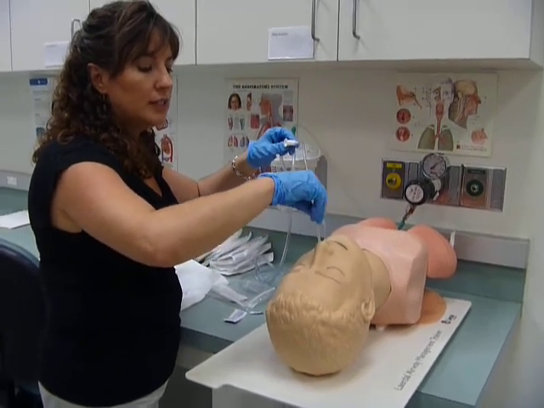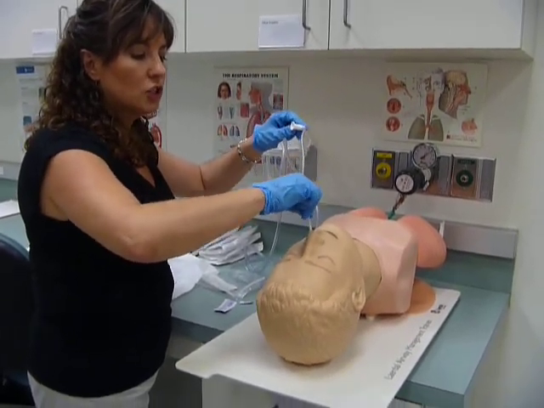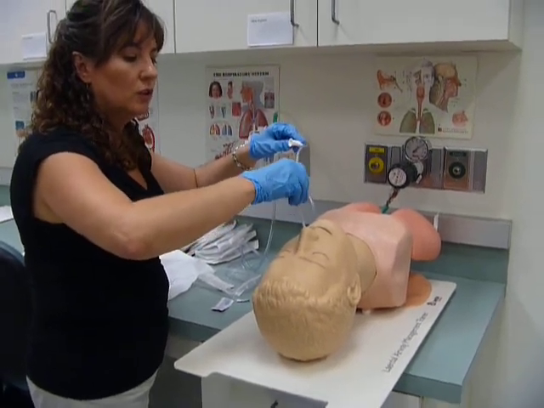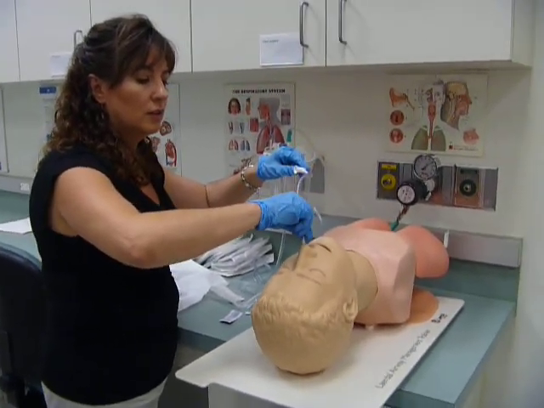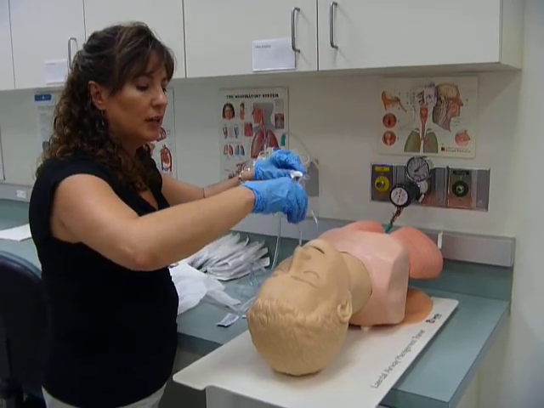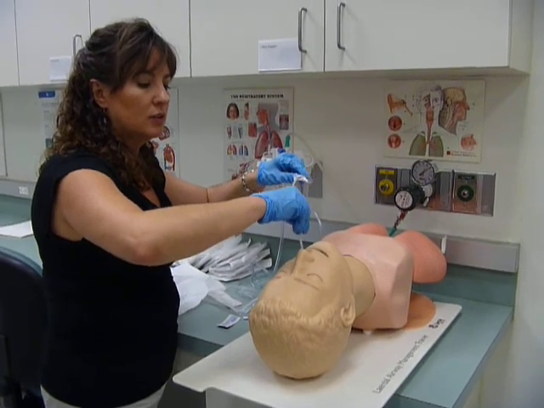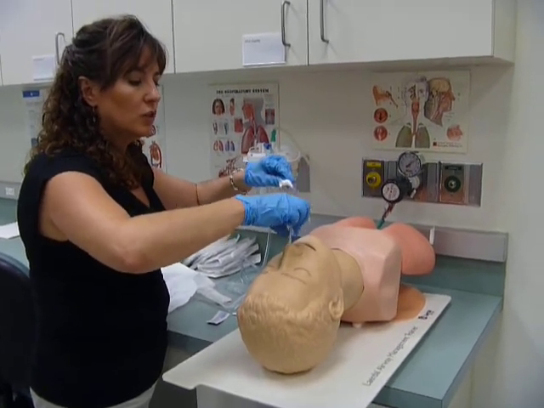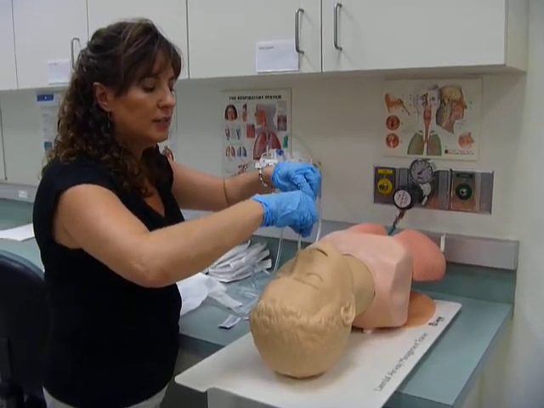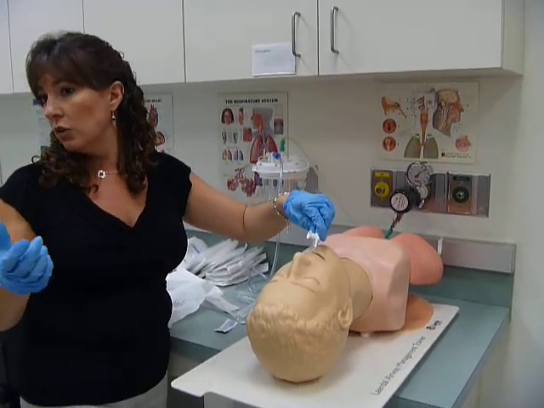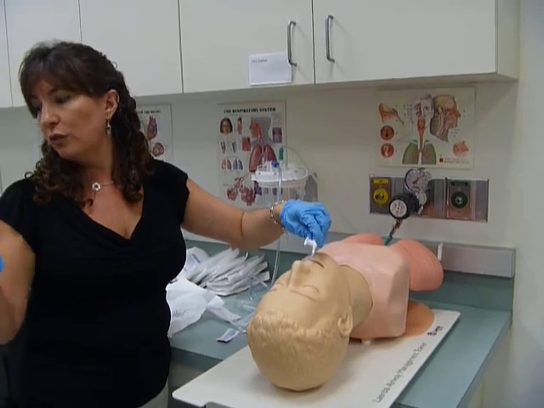The only thing I can touch is the suction catheter itself. Now it's a little more difficult on a mannequin because he's rubber and things don't slide down as smoothly. But you're going to advance it all the way down until either you cannot advance it anymore or you see a cough reflex or feel resistance.